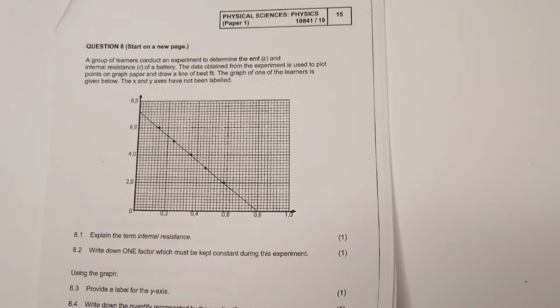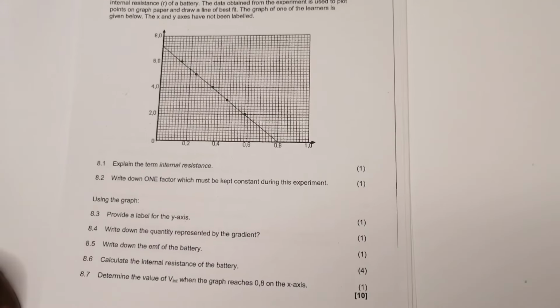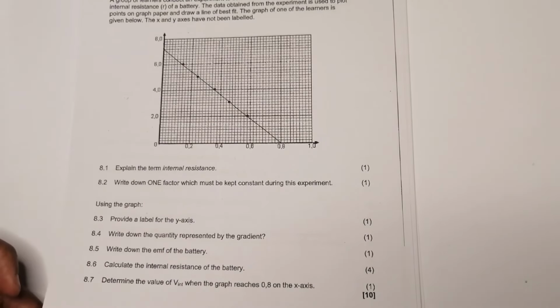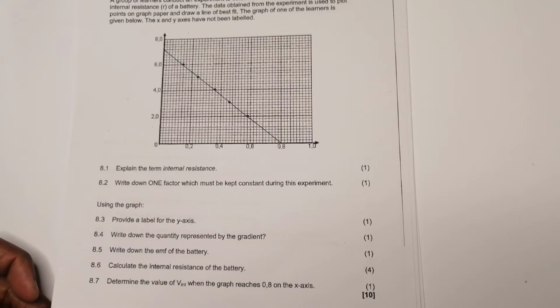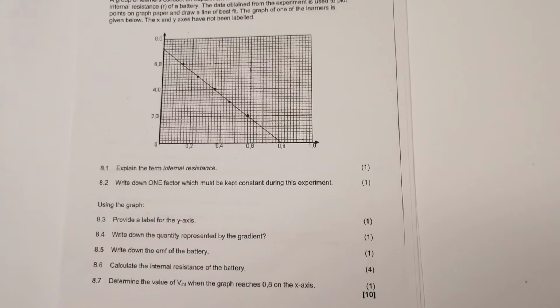Now, what I want us to do is to focus on the questions that follow. They say write down one factor which must be kept constant during this experiment. Of course, in this case, we must always make sure that temperature remains constant. Right, now let's go into the graph.